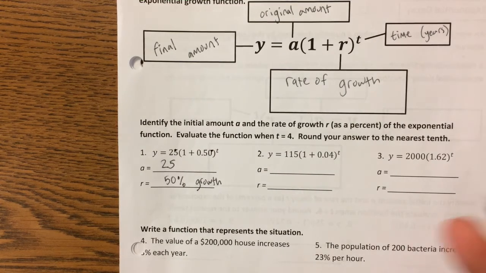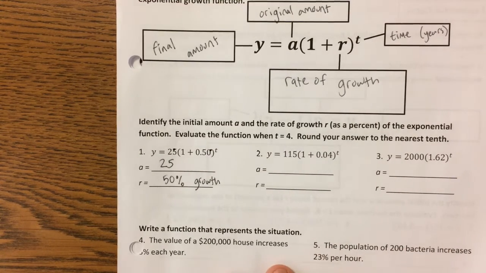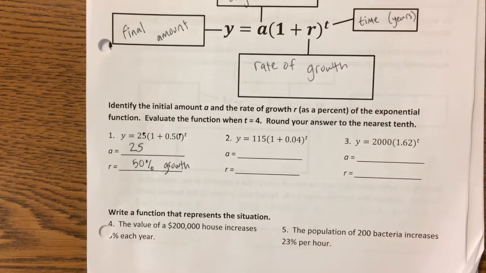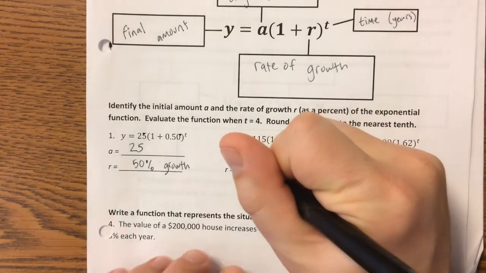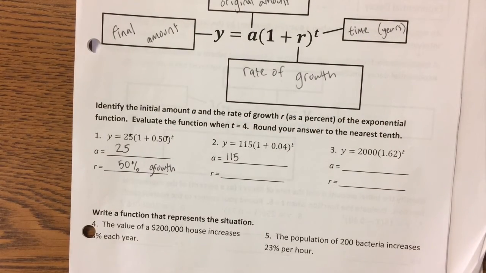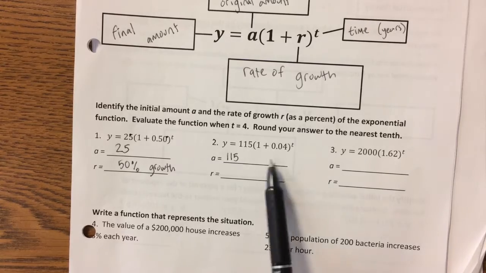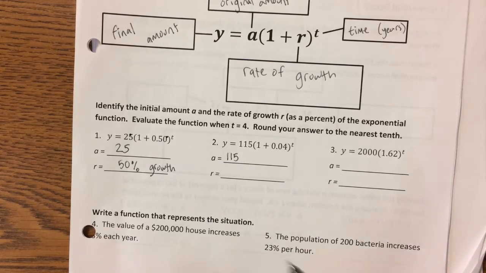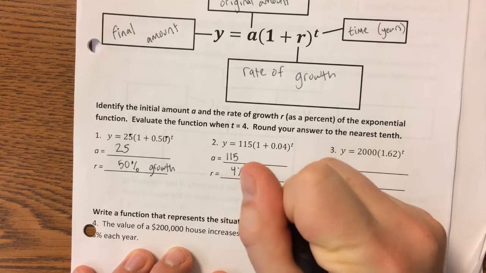All of these are going to be growth, by the way, so far. Number 2, what's the initial amount? 115. Yeah, 115, right? And then the r value, you're looking in the right place, that's good. So the r value here is 0.04. What's 0.04 as a percent? Yeah, so that's 4% growth.